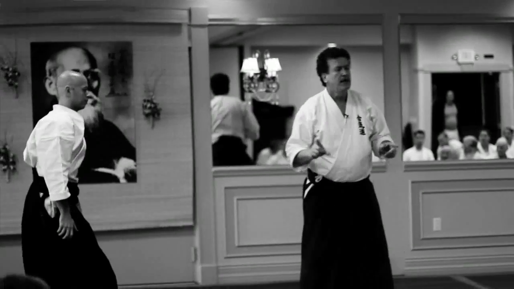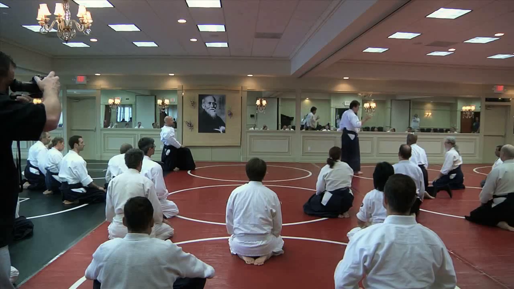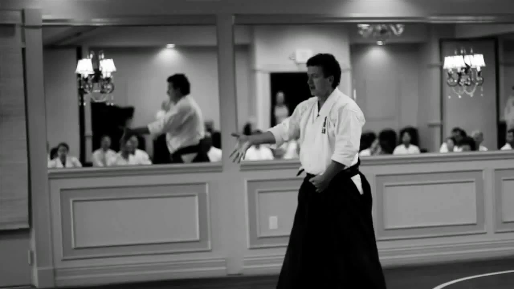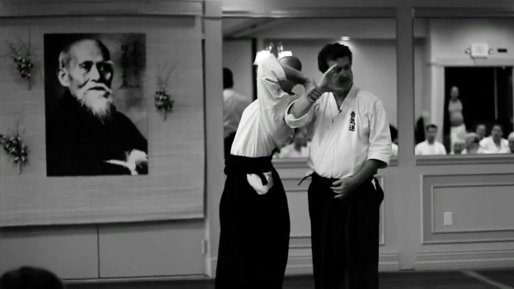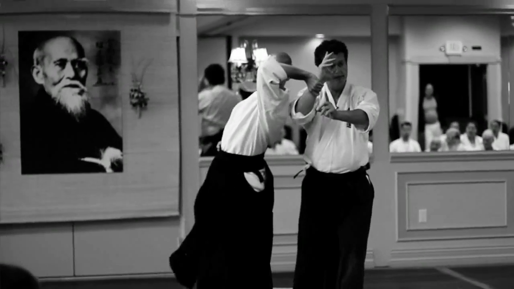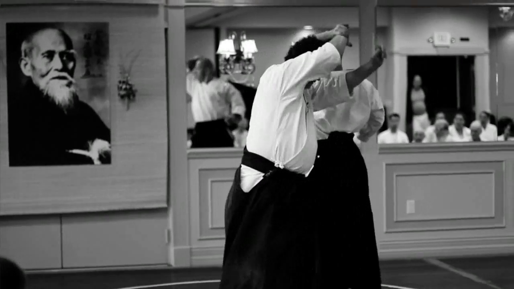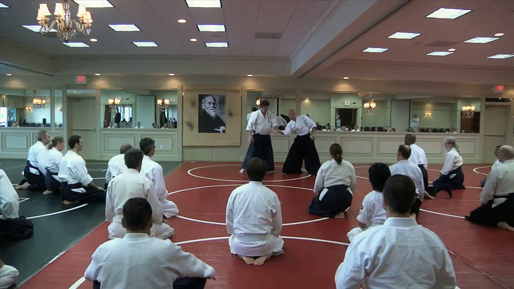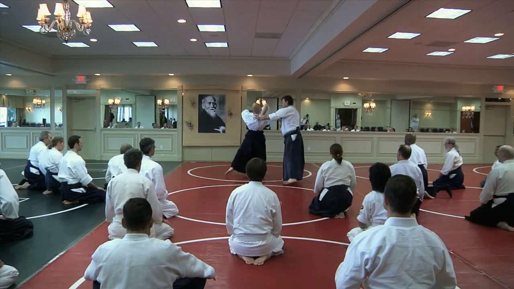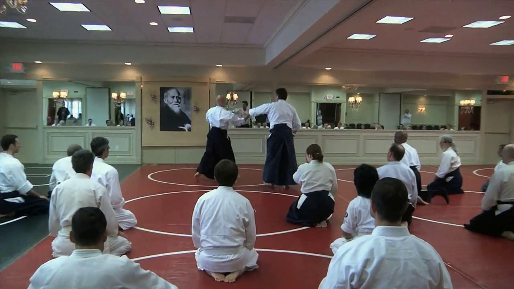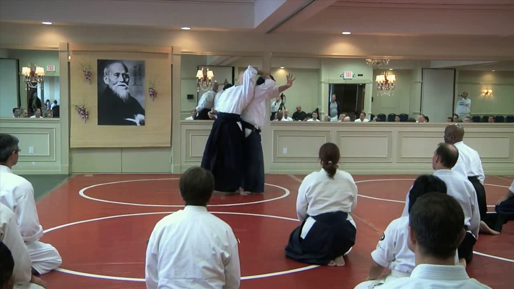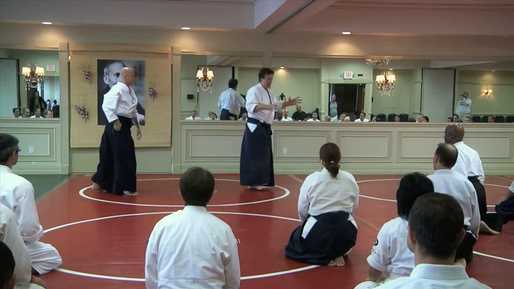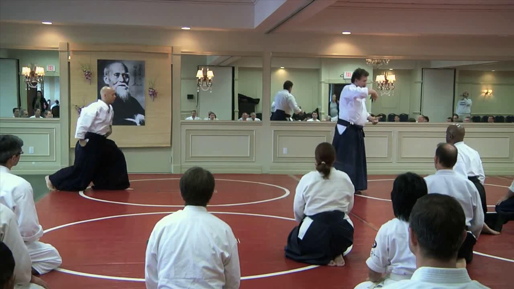Here I want to stress a clear distinction between omote and ura. Not in between, but very clear distinction. So omote. The end result is the same. We just use a different modality to enter.